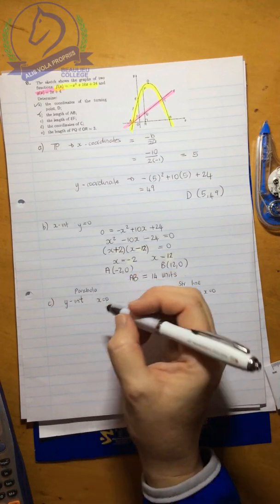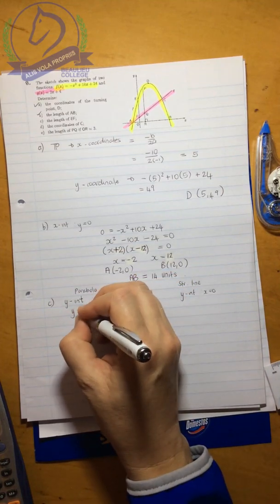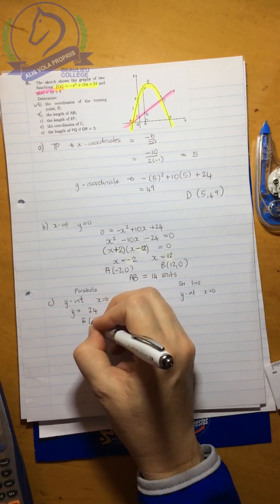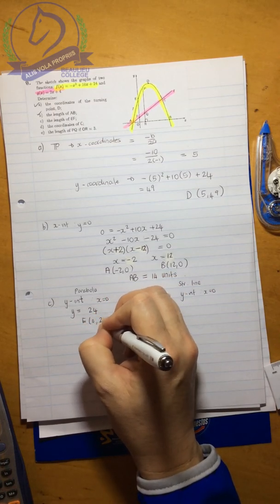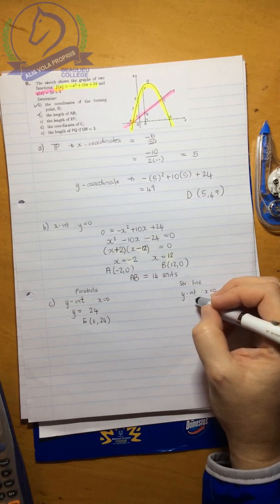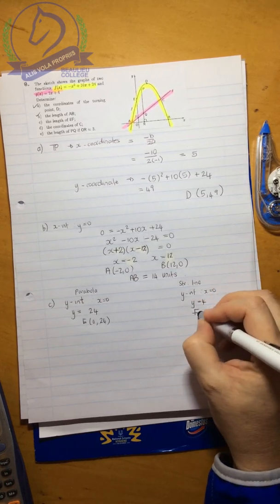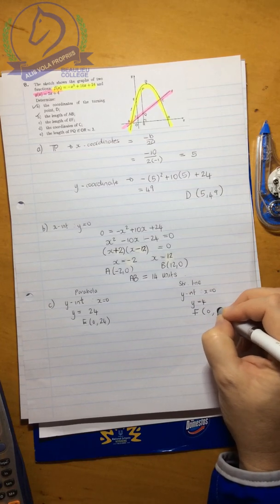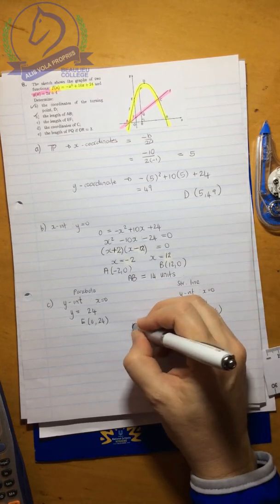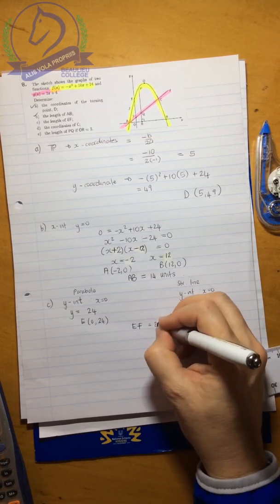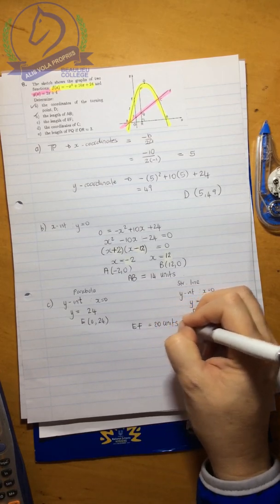So x is 0, so the y-intercept is 24, so E is 0 and 24, and x is 0 there, y will be equal to 4, so F is at 0 and 4, which means EF moving from 4 to 24 is 20 units.